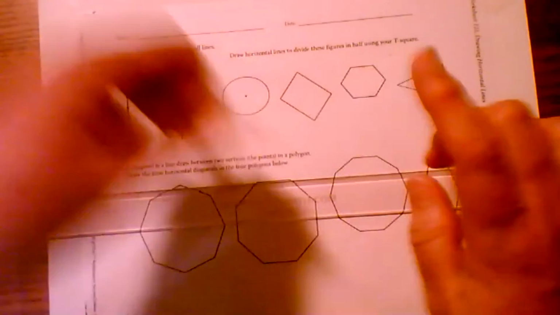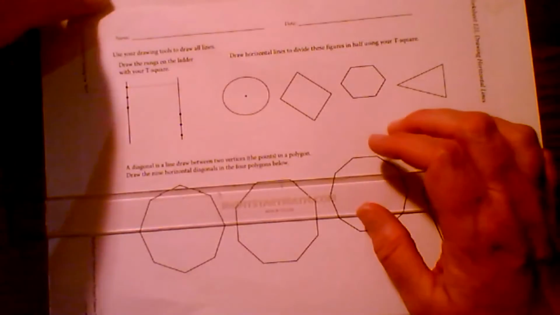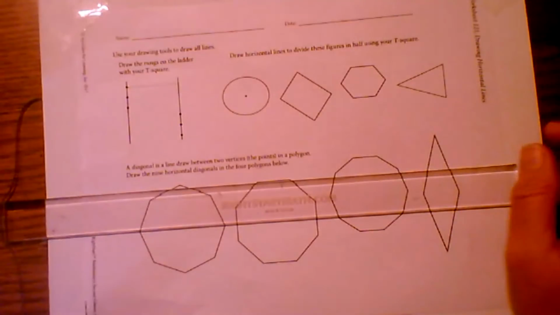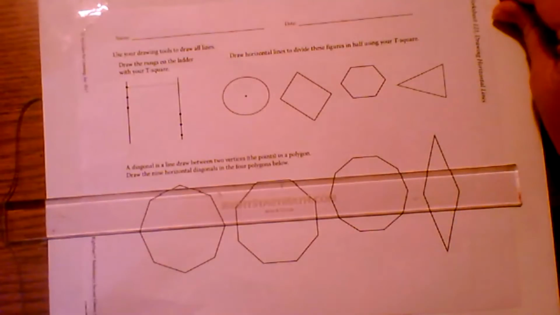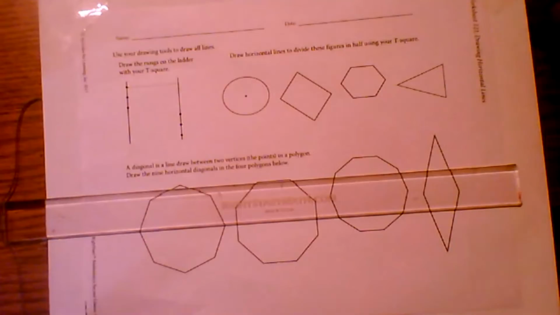It is best if you use removable tape so that you can use it time and time again and it doesn't rip your corners. But if you just have normal tape, that's okay. I would just peel it off the board when you're done and fold it over on the back side of the paper so that it doesn't rip the corners.